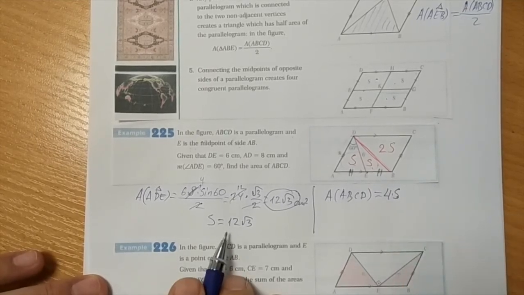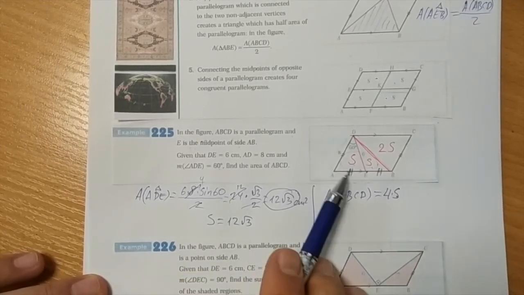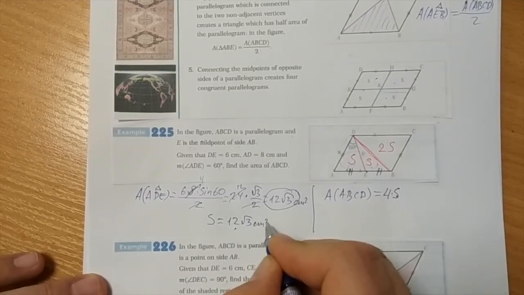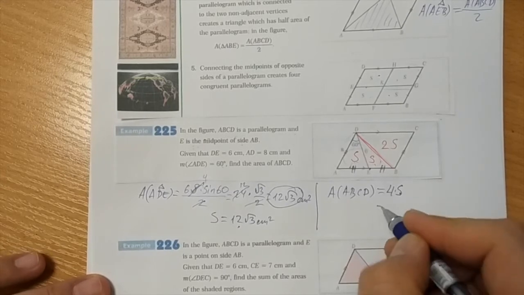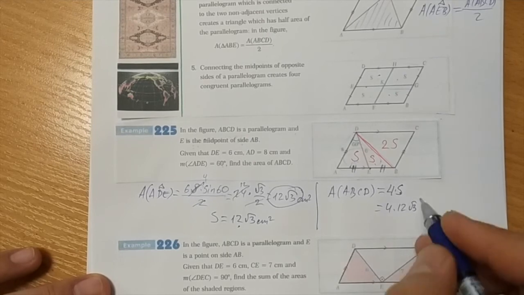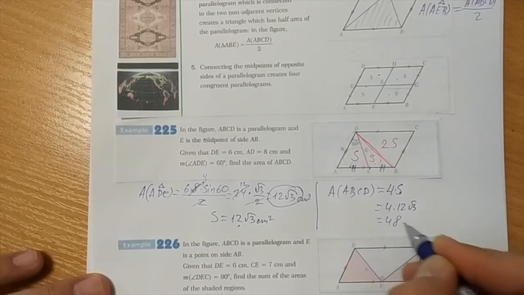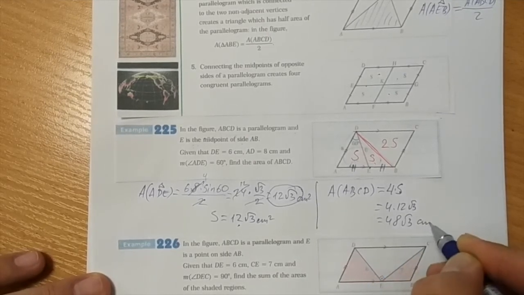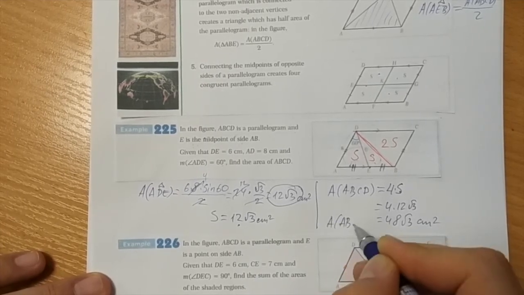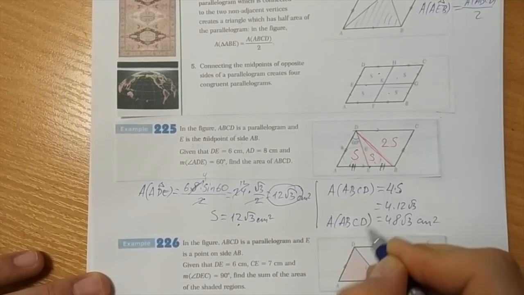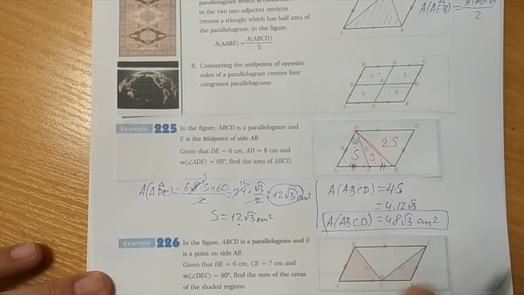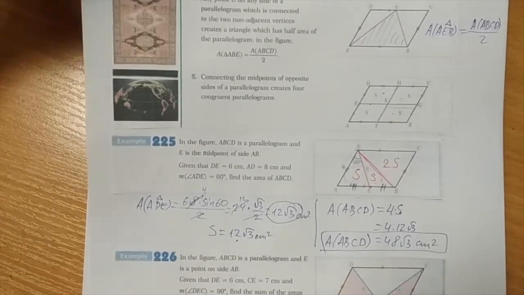What is the value of the given small area? That means 12 square root of 3 centimeter square. Let me write here 4 times 12 square root of 3, and it will be 48 square root of 3 centimeter square. This is the area of what? Parallelogram. Okay, this is the answer. Now let's continue.